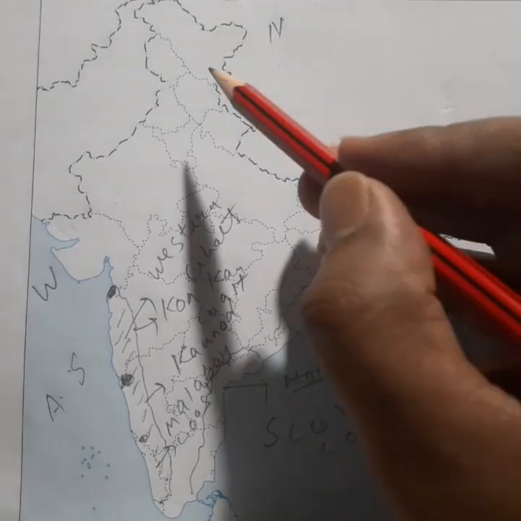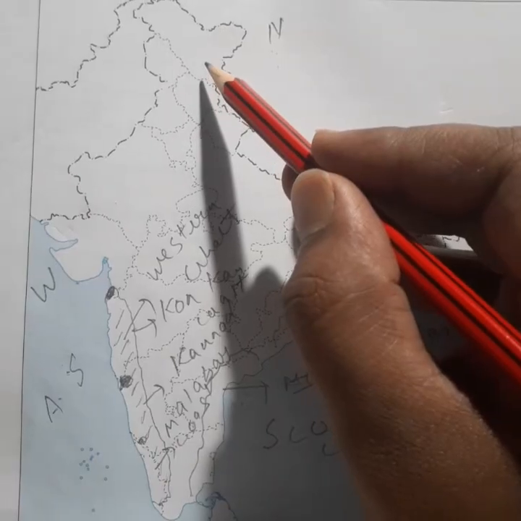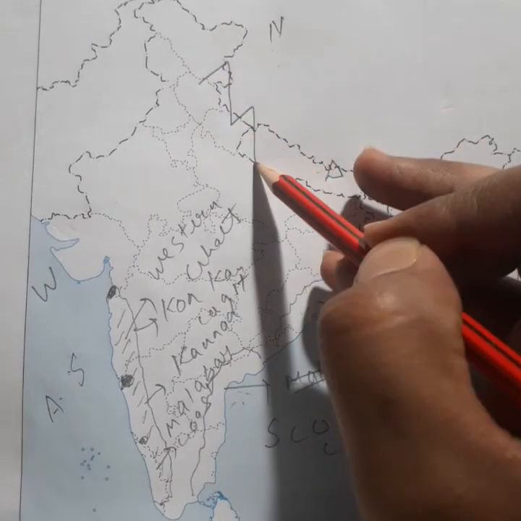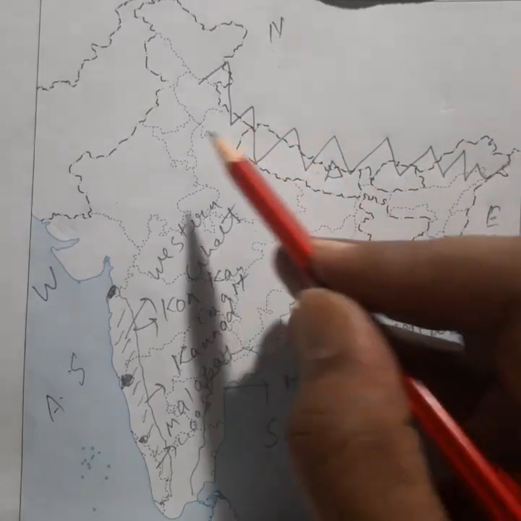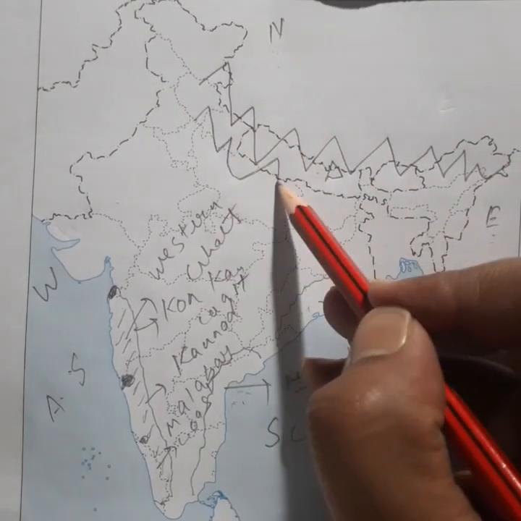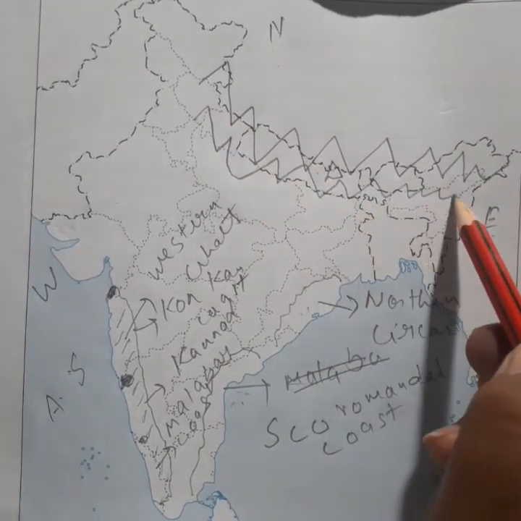So if we have to point out the northern Himalayas over India, we'll have to mark it something like this, right? So with this, we get to know how the map pointing could be achieved.